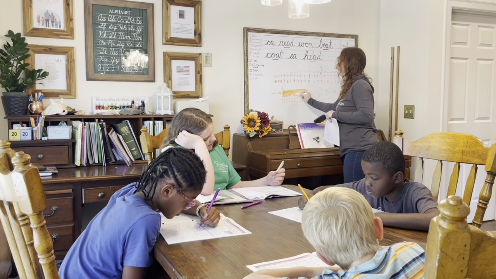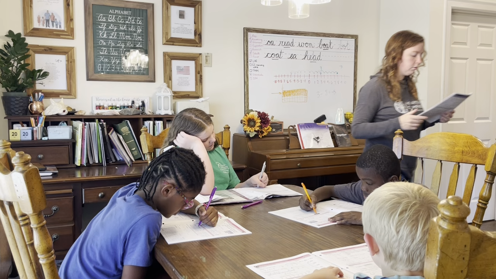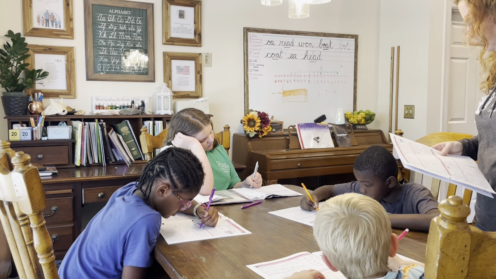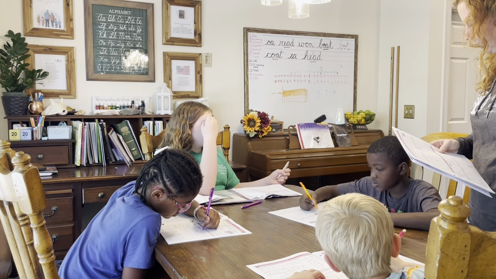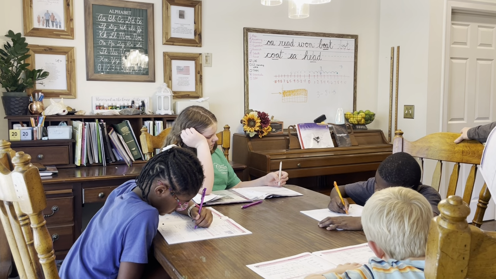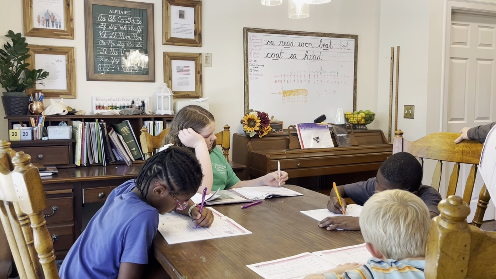What is the up and down one called? Up and down is called a column. Left to right is called a row. On the second one, you're going to color 3 rows. Color 3 rows. And then go ahead and trace your number sentences.